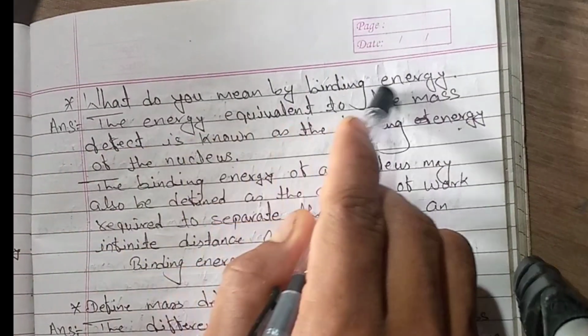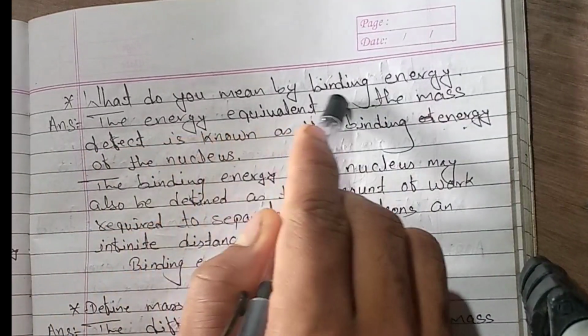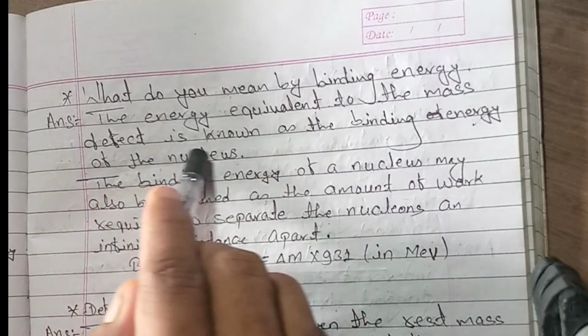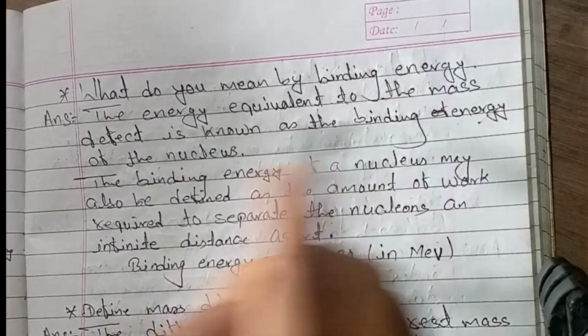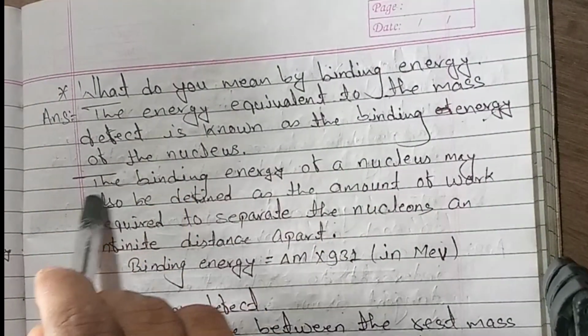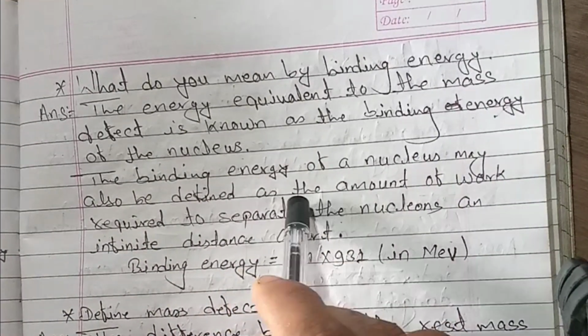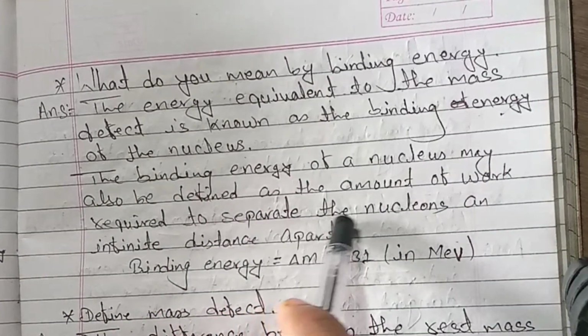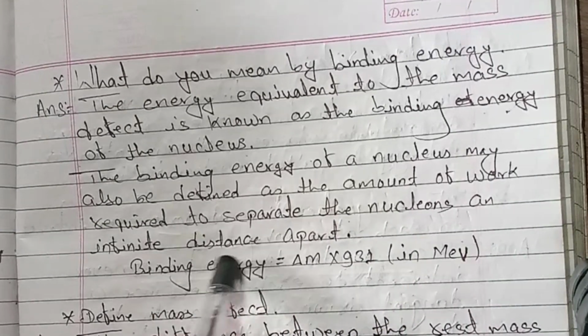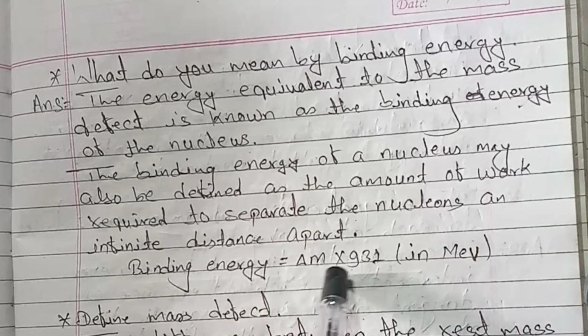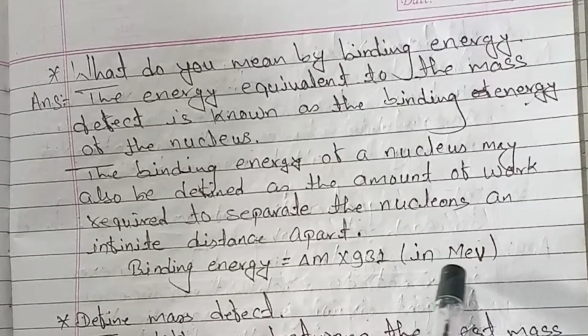What do you mean by binding energy? The energy equivalent to the mass defect is known as the binding energy of the nucleus. The binding energy of the nucleus may be defined as the amount of work required to separate the nucleons to an infinite distance apart. Binding energy is equal to delta m into 931 in MeV.